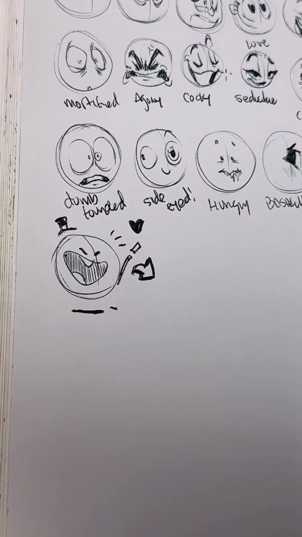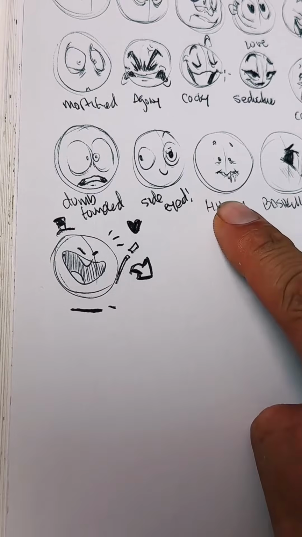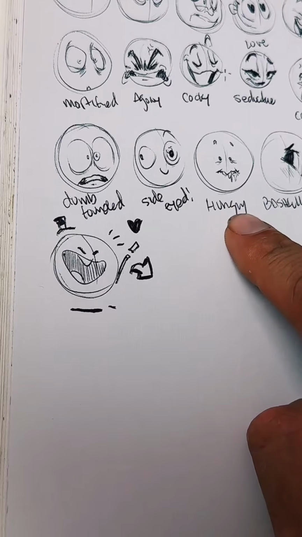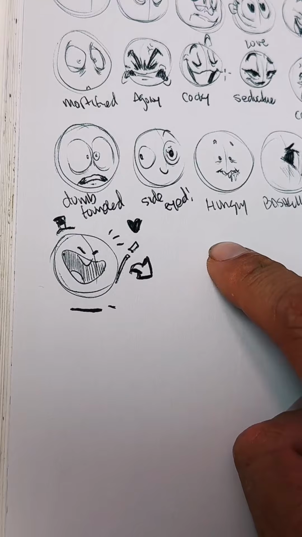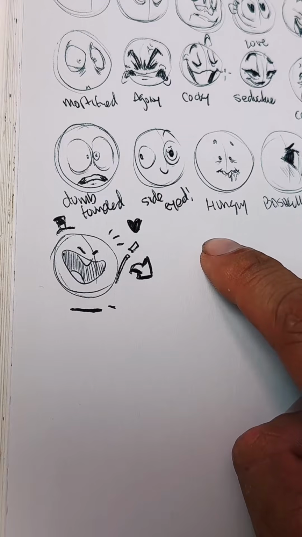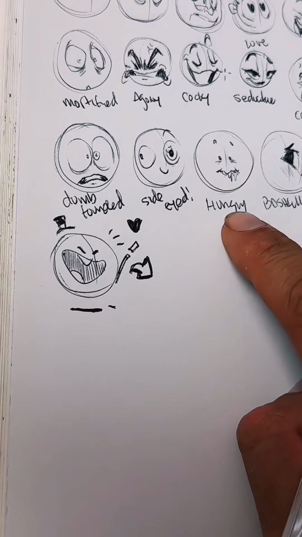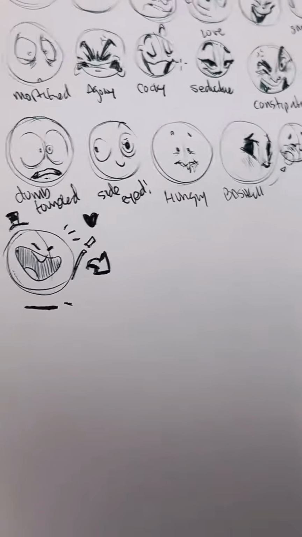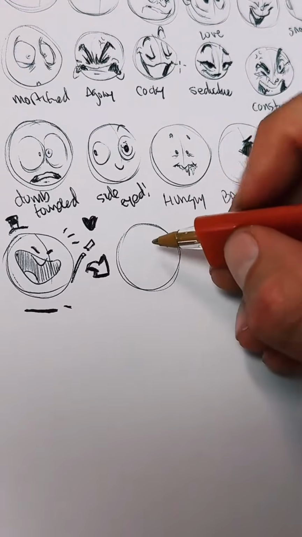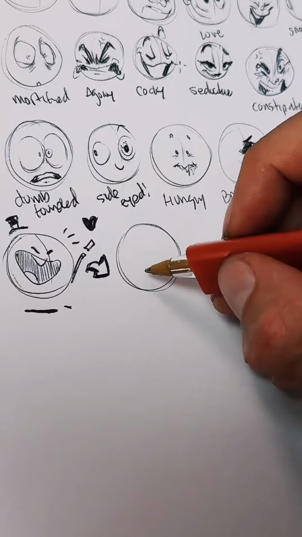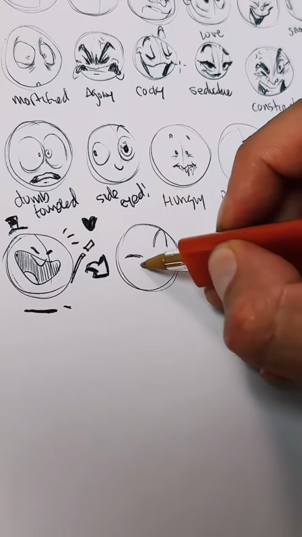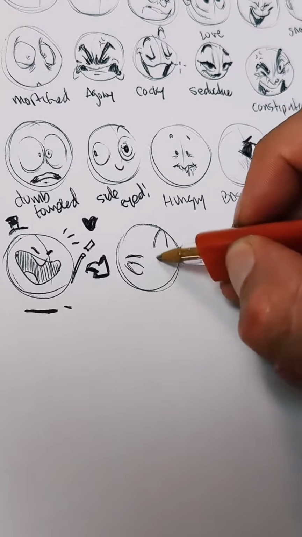Scared, I'll do scared in a second. We already did hungry. Lost. Lost is not a facial expression. Overstimulated. That is not a facial expression. We already did confused. Sassy. Okay, let's do sassy. We've already done a bunch of the ones that you guys mentioned. Sassy. So what is sassy like? When I think sassy, I think like Zoolander. But I think of angled eyes.